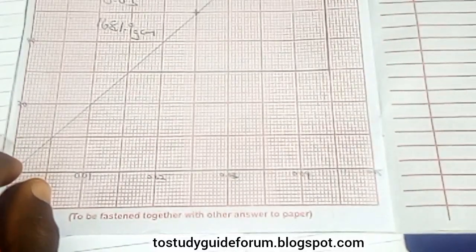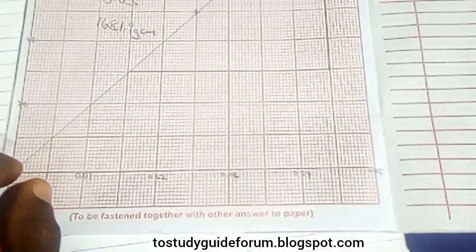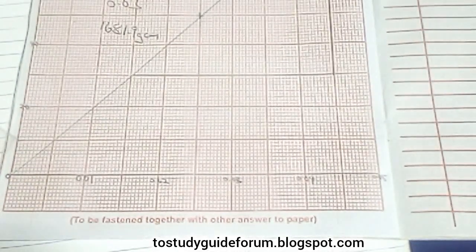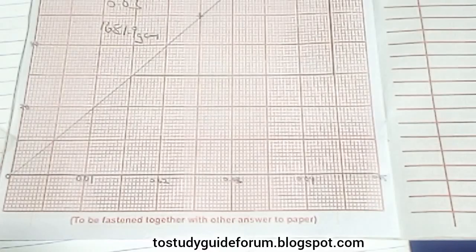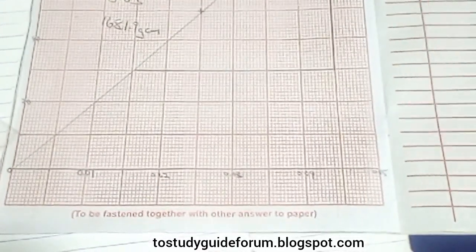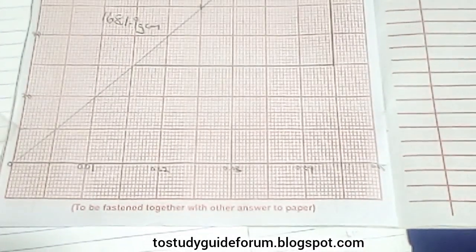There are other small questions that you should be expecting, like precautions. One of the precautions should be that you avoid parallax error, and the second one, you should also make sure that it balances at the knife edge before you take your reading.